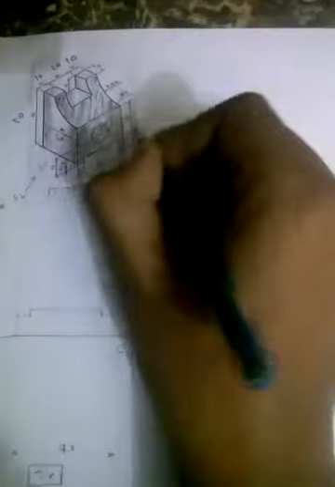Next, when we look from the front side, this part is visible, this part, and again this part is also visible. This much part is visible. Now this height is 30, 30 is given here.